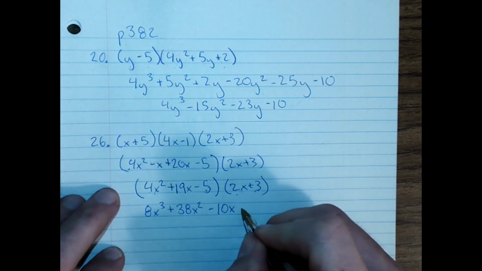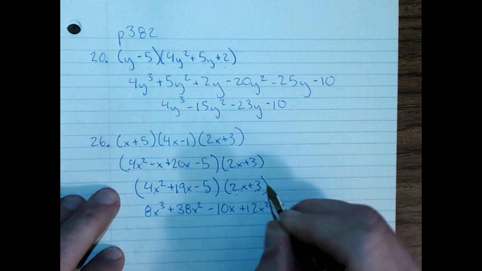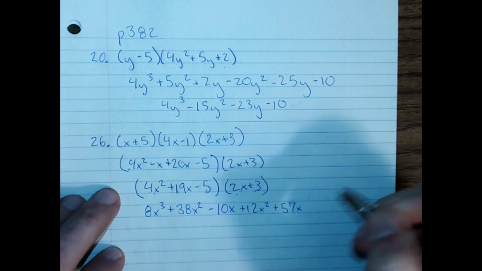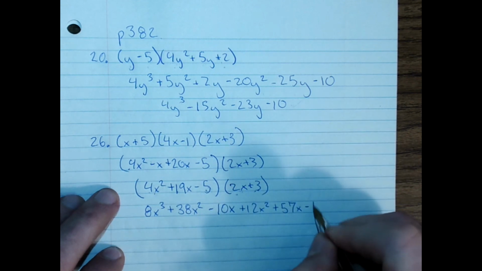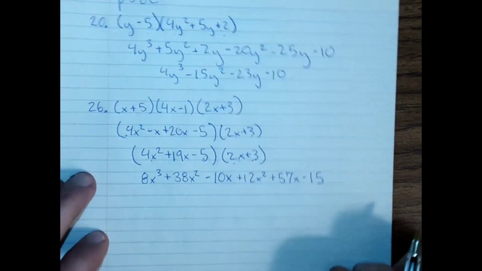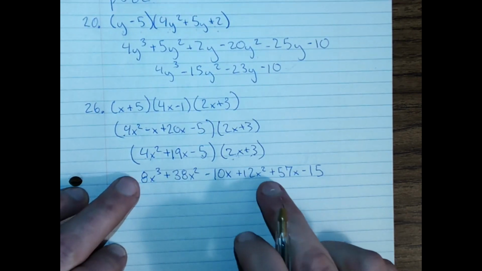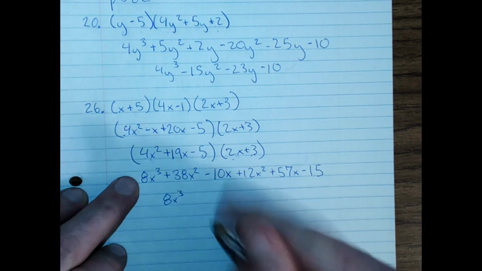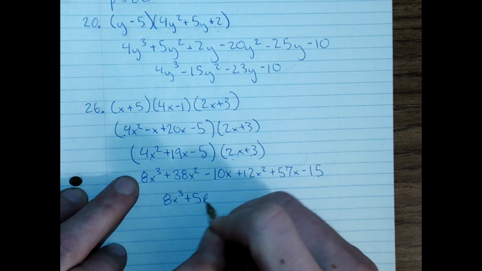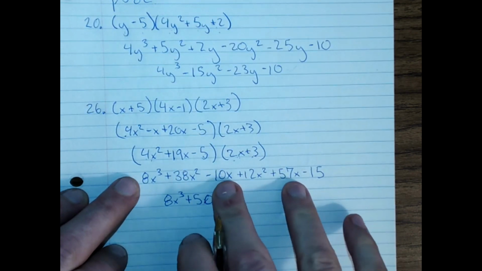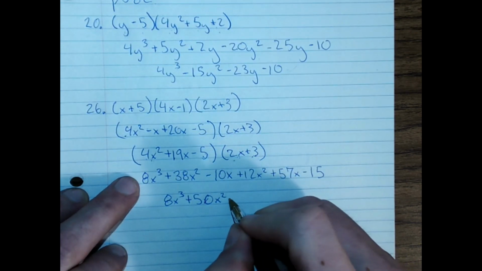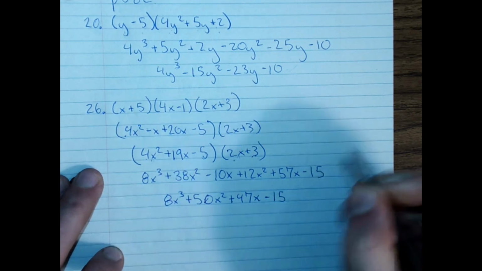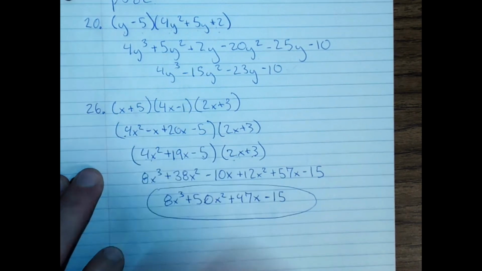2x times negative 5, negative 10x. 3 times 4x squared, positive 12x squared. 3 times 19, positive 57x. 3 times negative 5, negative 15. Combine like terms and we're done. The x cubed lives in front. 38 and 12 is 50x squared. Negative 10 and 57 is 47x, and then negative 15 lives on the end. Final answer.